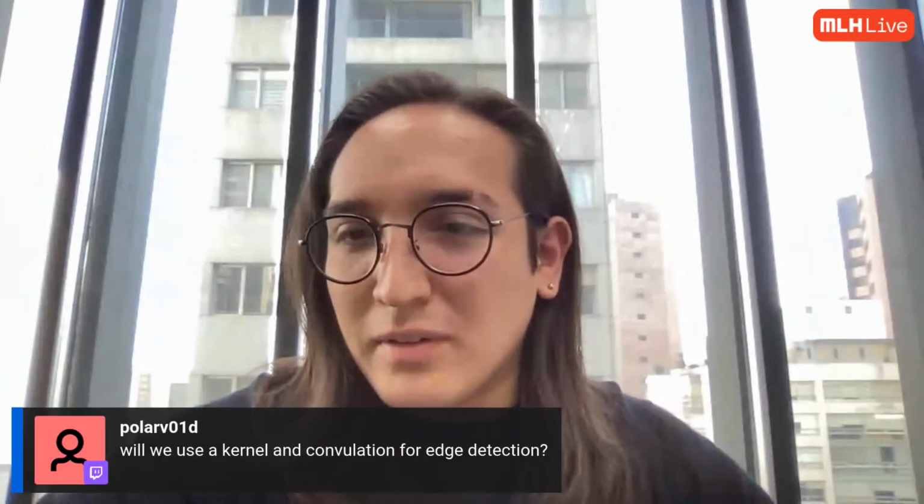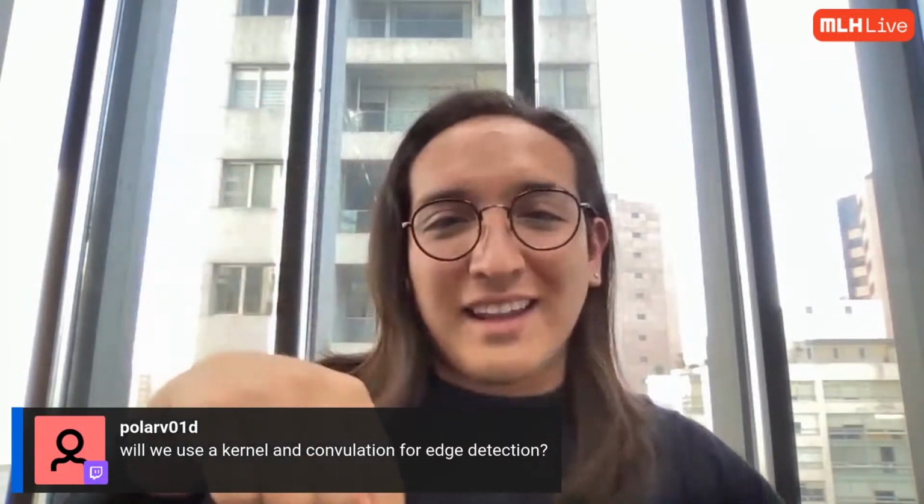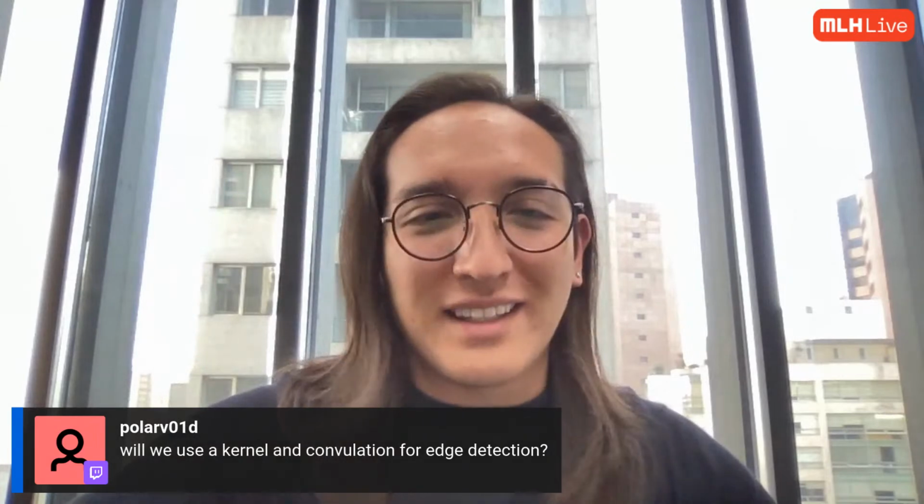I'm going to take advantage of this and just read some comments. Okay. Using average RGB values, I think I don't get your question. Could you extend it more, please? Will we use a kernel and a convolution for edge detection? Not this session, but we can do it. We totally can do it. No, it's okay. That's all the comments.